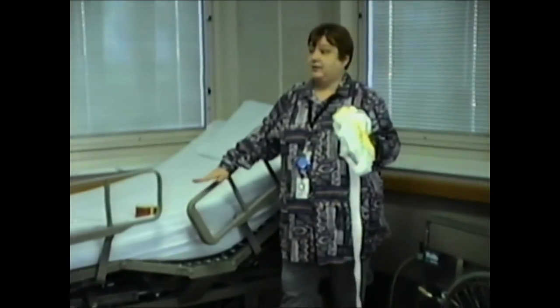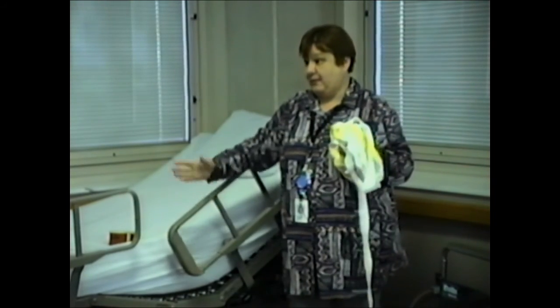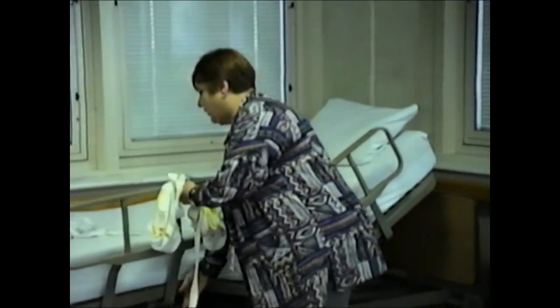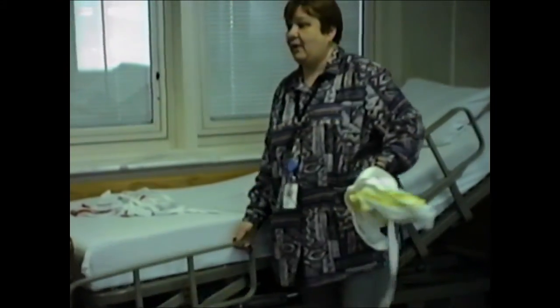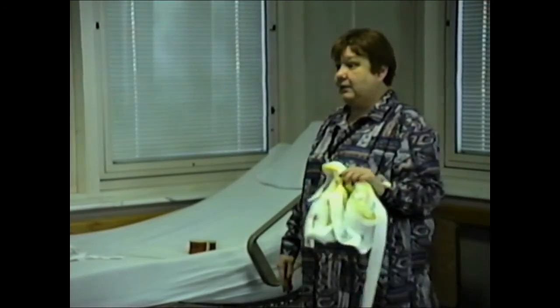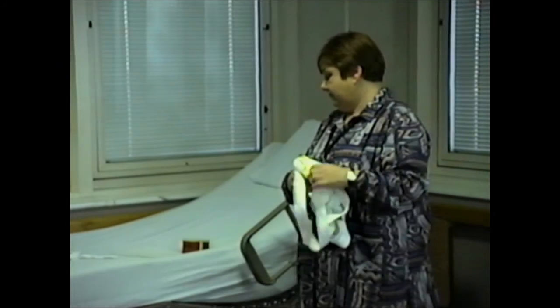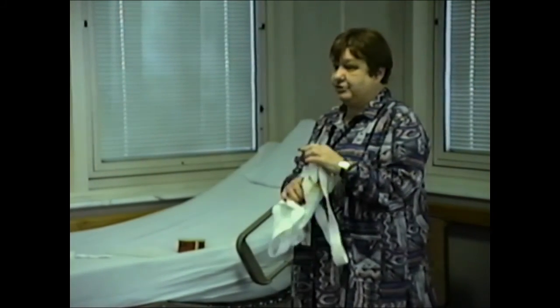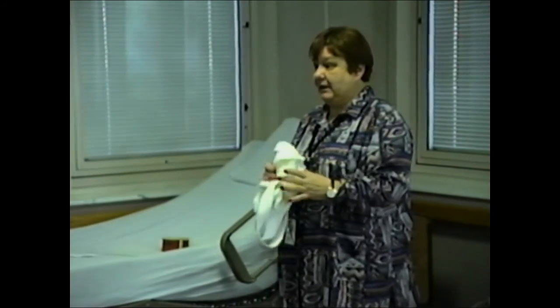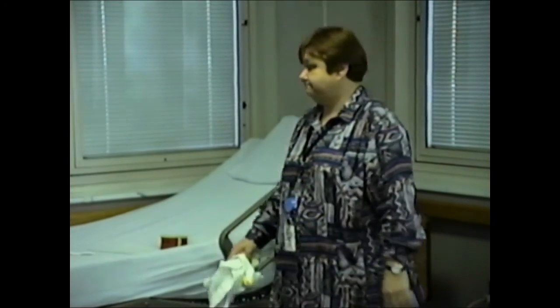So it is now illegal to use split rails unless you have the pad over it. Or the other alternative, which is really not that great, is to leave the bottom rail down. But if you're doing that, you're probably defeating your purpose to begin with. So, patient judgment here, nurse judgment on which patients will need it, but we do have pads available, so make use of them, okay?